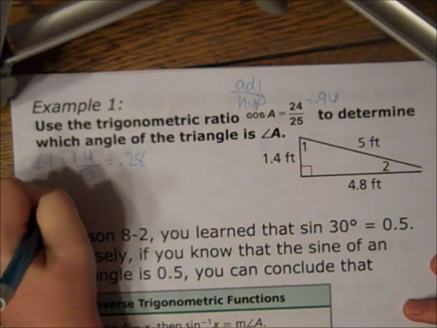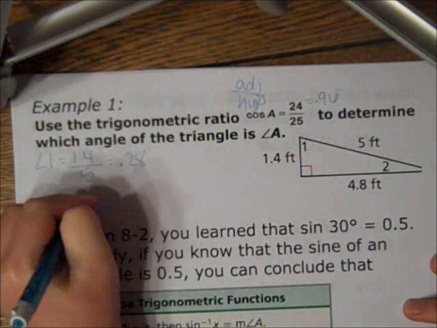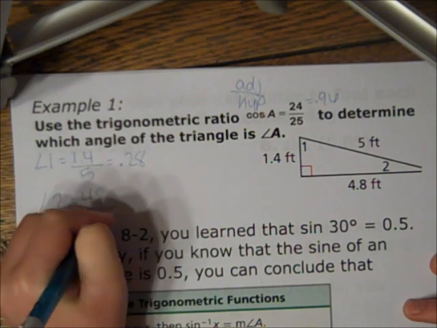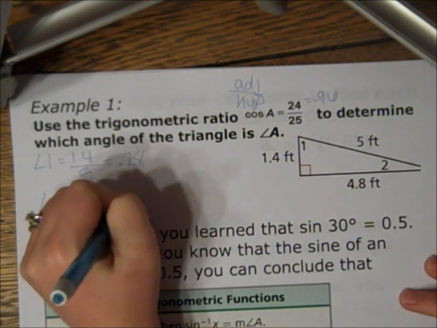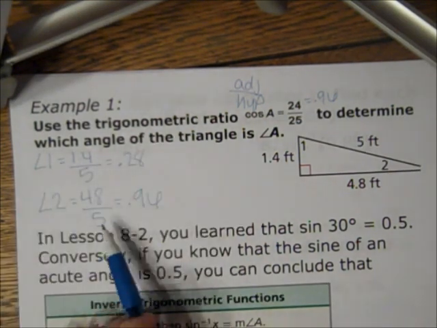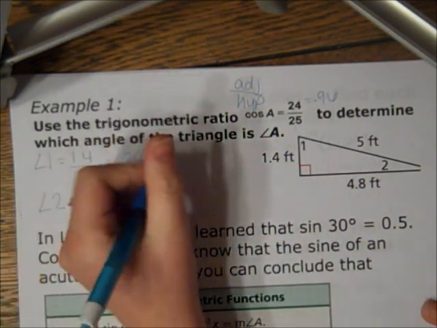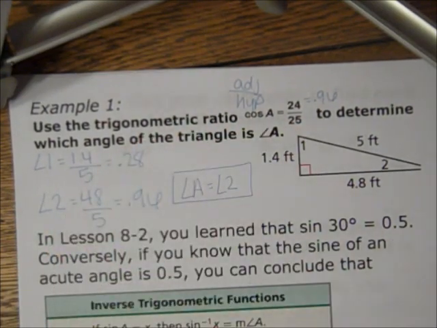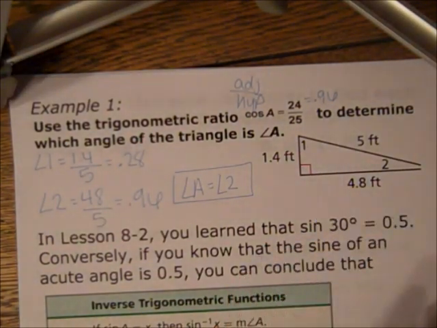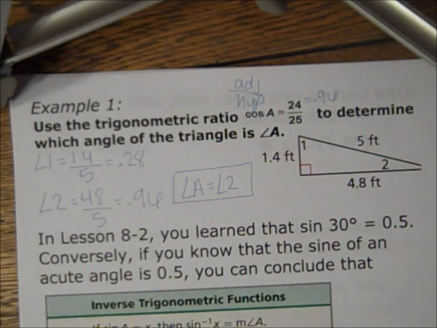Let's make sure it's angle 2. The side adjacent to angle 2 is 4.8. The hypotenuse is still 5. 4.8 divided by 5 is 0.96. Since the numbers match the ratio we were given, we know that angle A is angle 2. Remember, you can't use the right angle until the end of the chapter, so our only choices were 1 and 2. 1 didn't work out, 2 did, so there we go.